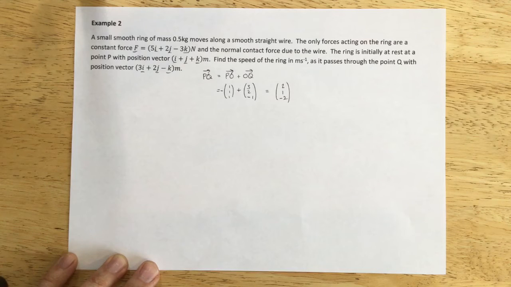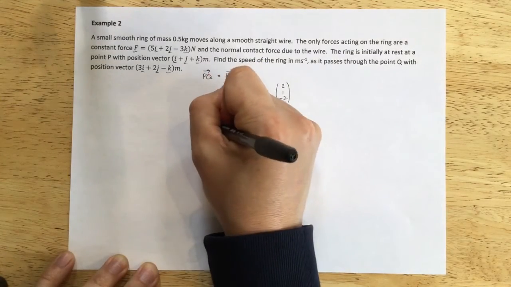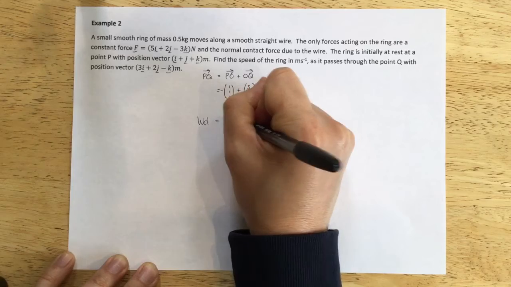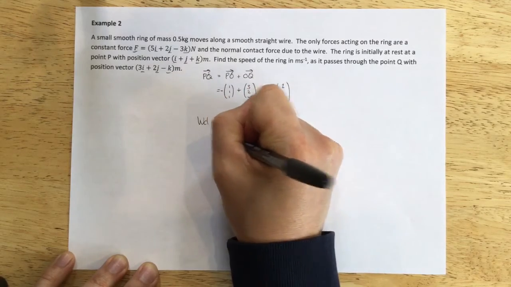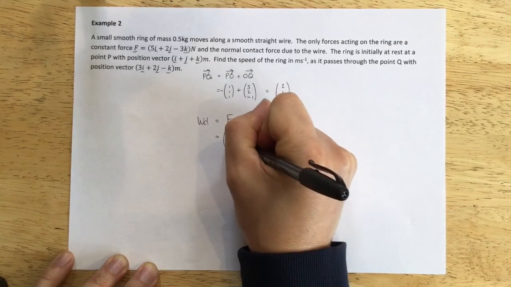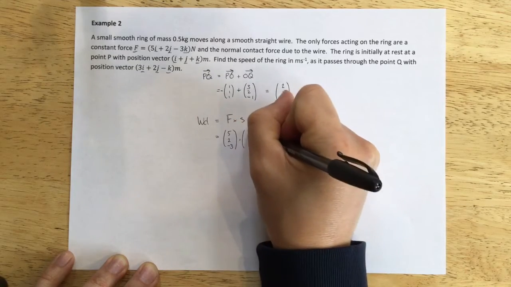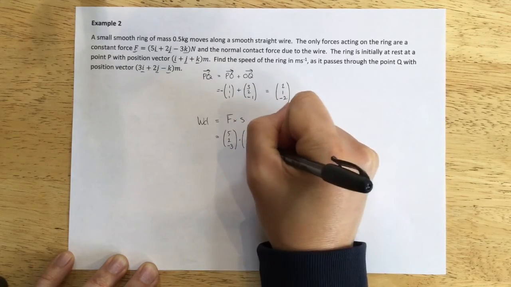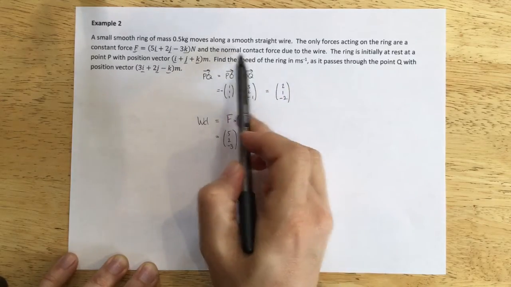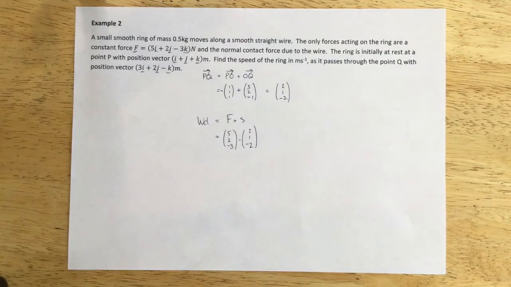Now, again, the work done here is going to be the force times displacement, which is 5, 2, minus 3. I'm going to dot that with our 2, 1, minus 2. Now it does mention there's another force, the normal contact force due to the wire.